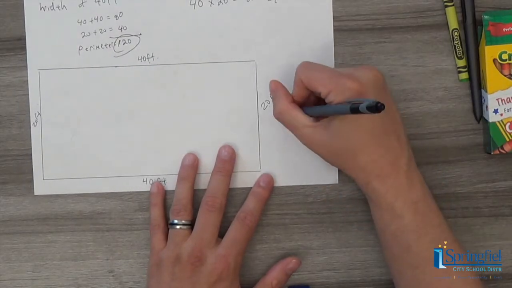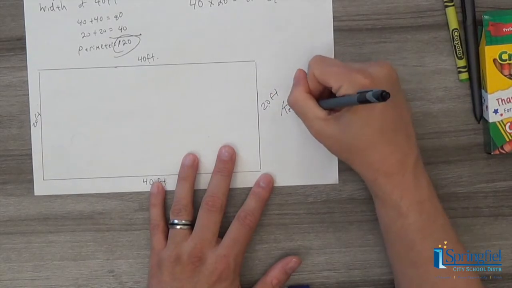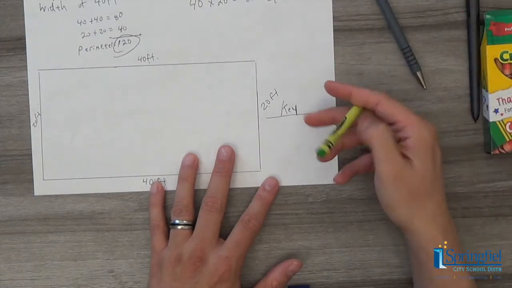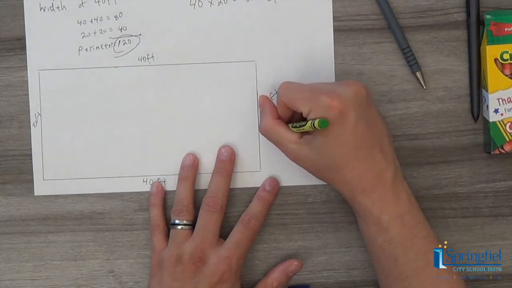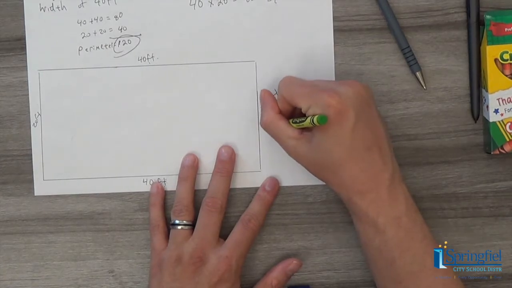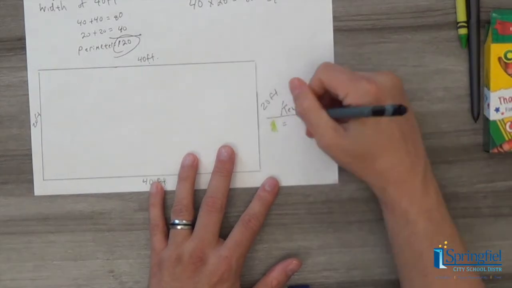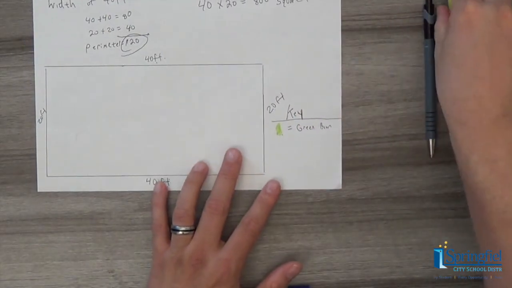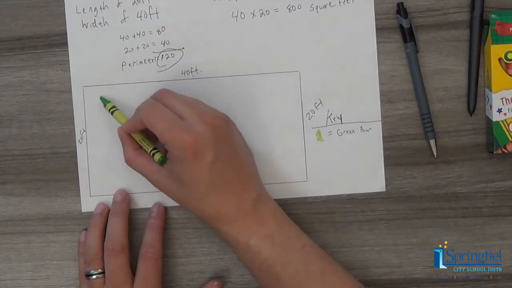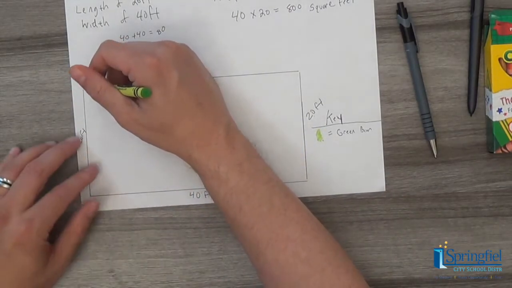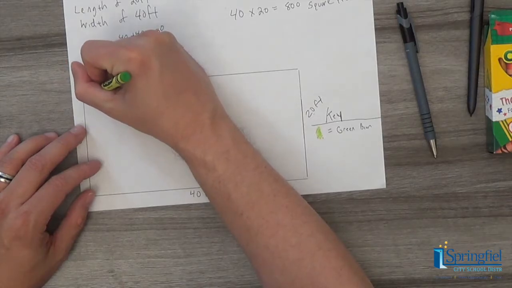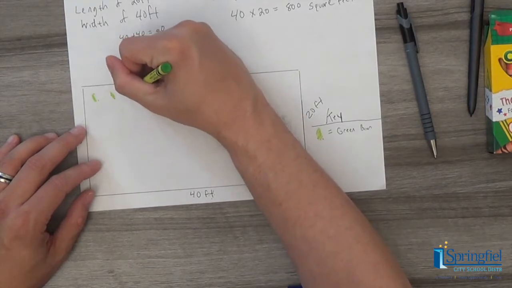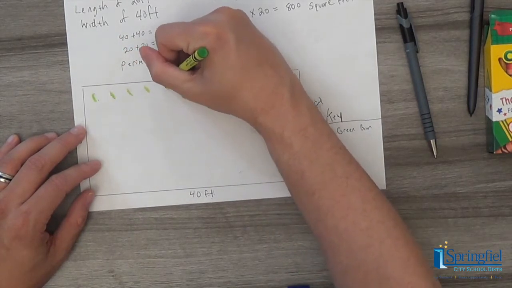On the right side, we're going to make our key. And we're going to make a little icon for green beans. And our green beans are just going to kind of look like this. And that means green bean. So anytime I see this color green on my map, it's going to mean that there are green beans planted here. And I'm going to put some green beans here, here, and I'm going to make this whole first row green beans.